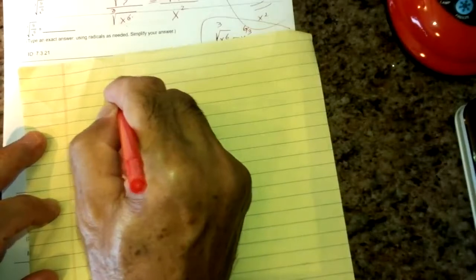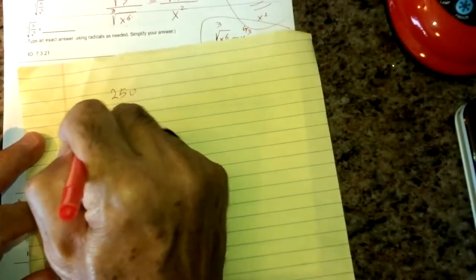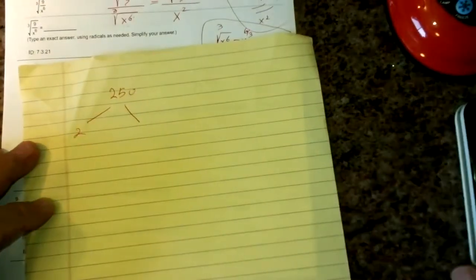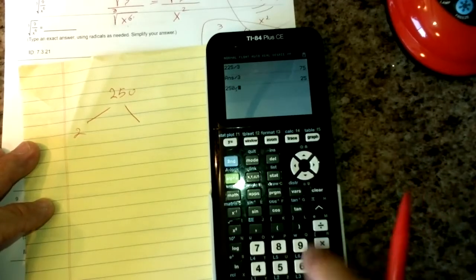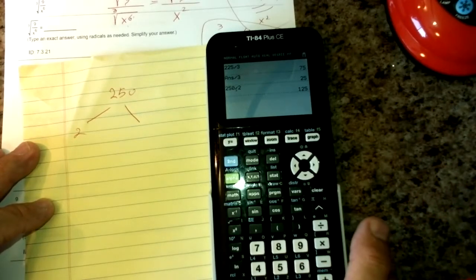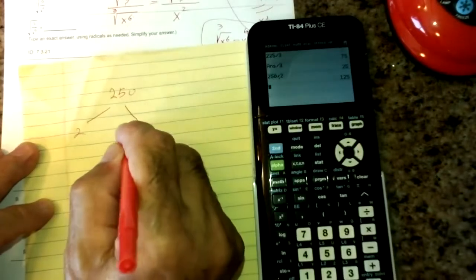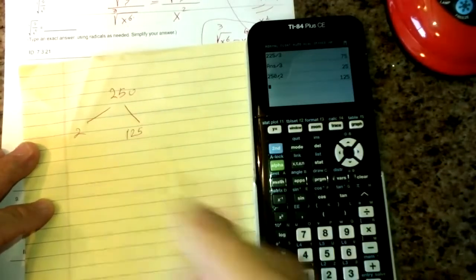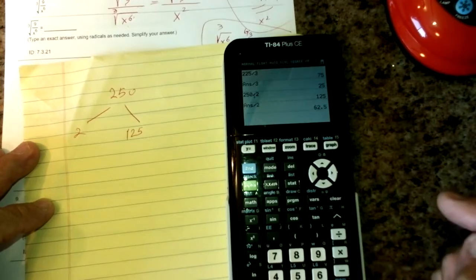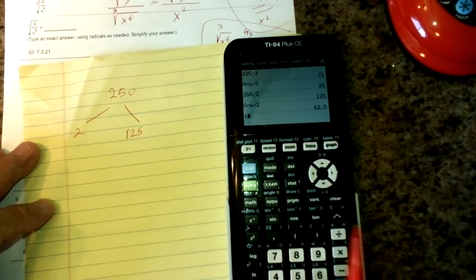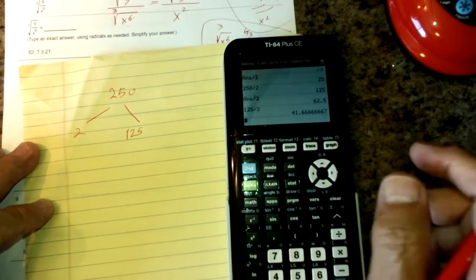Again, when you want to break a number, always divide it by 2 first. And then if it's not divisible by 2 anymore, just divide it by 3. So here, 250 divided by 2 is 125. 125 is not divisible by 2, but how do I know? It would give you a decimal. So what's the next number? 3. 125 divided by 3? Nope, it's not. So what's the next number?